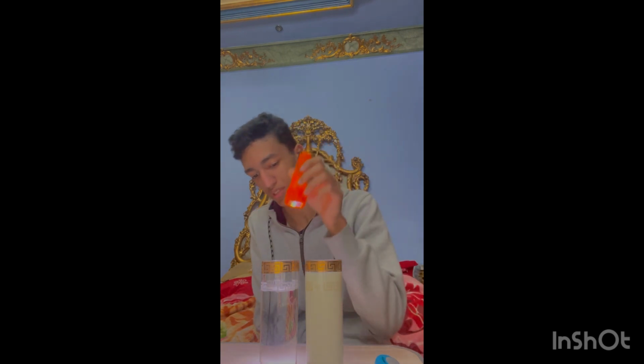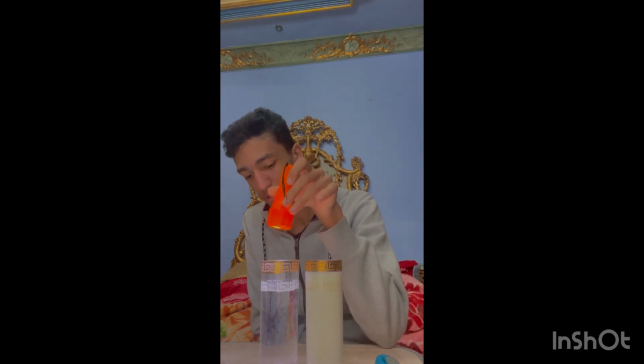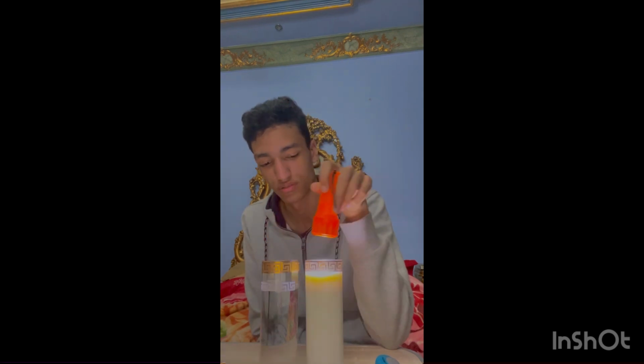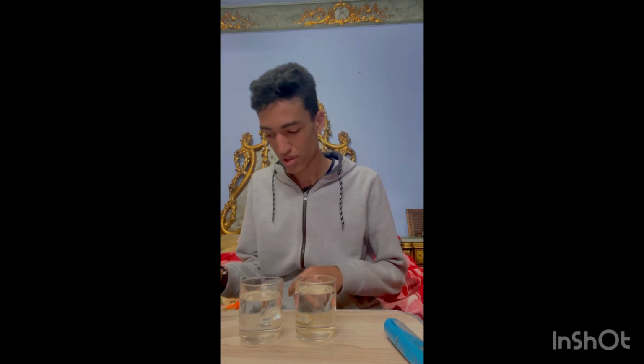Now I'm gonna show you the Tyndall effect, how to recognize the difference between a colloid and a solution. So as you can see, a solution doesn't scatter light, and the light passes through it easily, and here it doesn't, it scatters light. That's the Tyndall effect. Finally, we're gonna talk about the factors that affect the rate of dissolution.